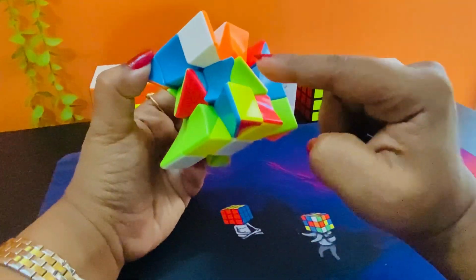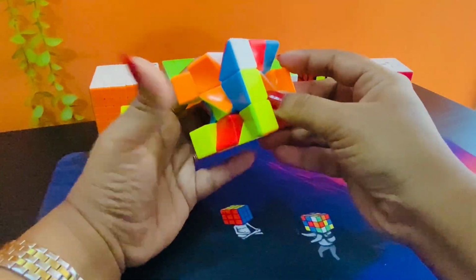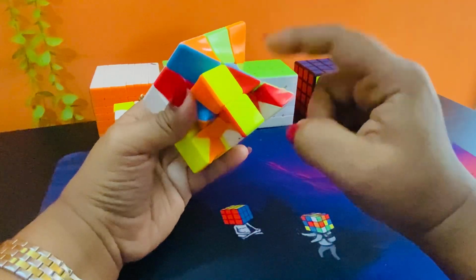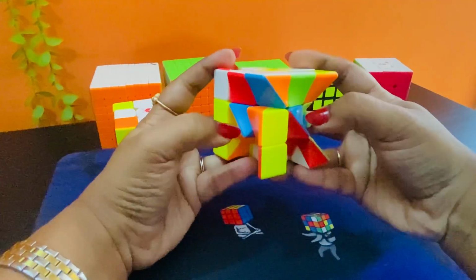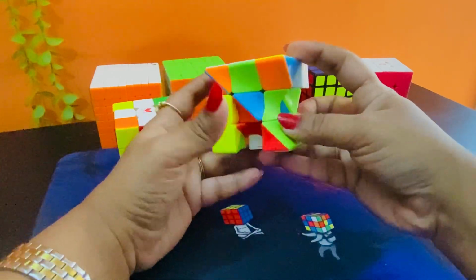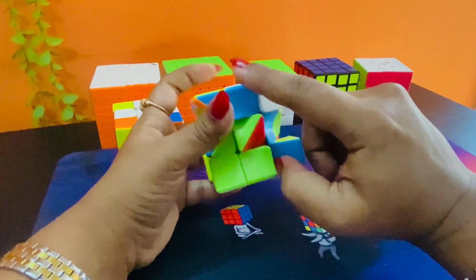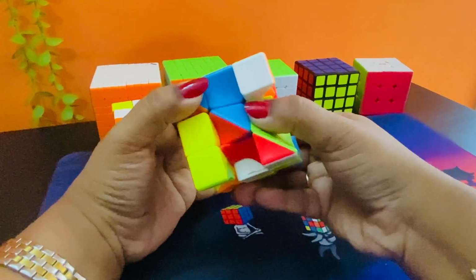In this cube you can see all the centers are of two different colors. All the centers have two colors, so we have to match the edges according to its perfect color. Just let me show you. So here you can see two blue centers I have. So if I want to match this blue edge to its center, then I have to pick the right blue.